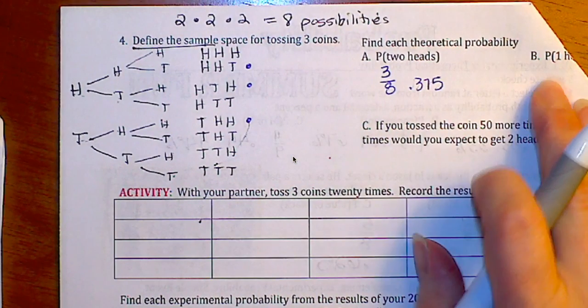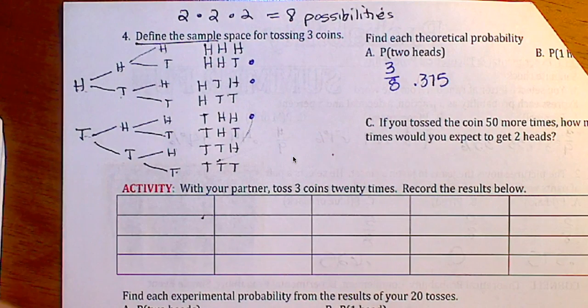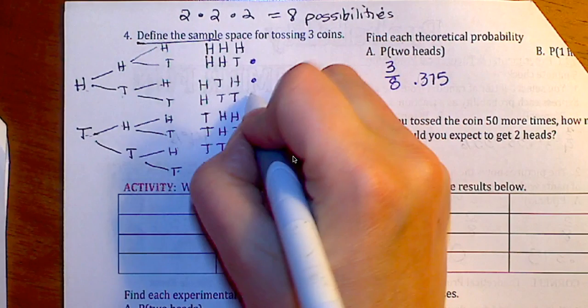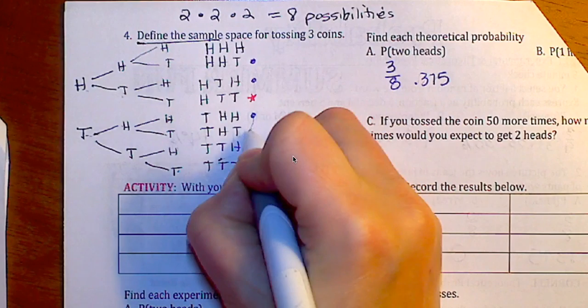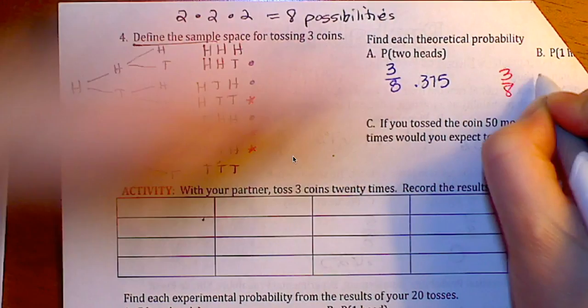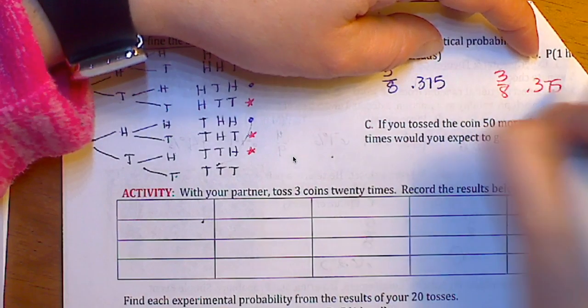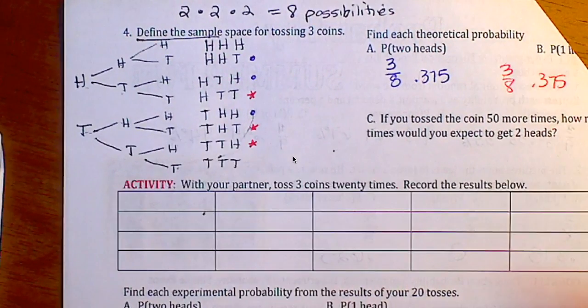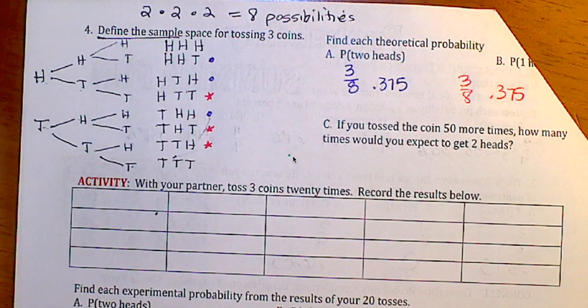Probability of getting 1 head, we'll use the red here. We've got 1 head here, 1 here, and 1 here, which is also 3 out of 8, or 0.375. Okay. C says, if you toss the coin 50 more times, how many times would you expect to get 2 heads? Okay.